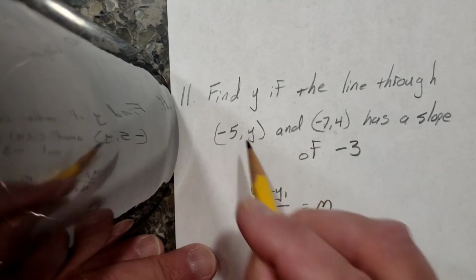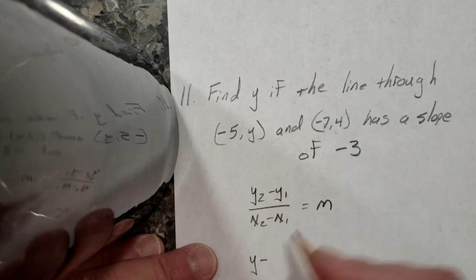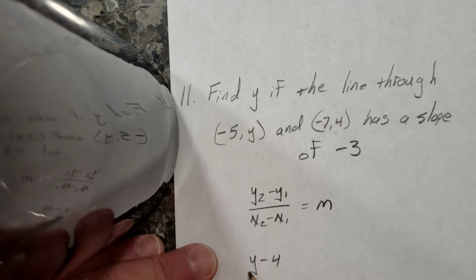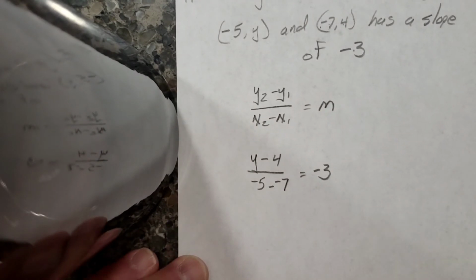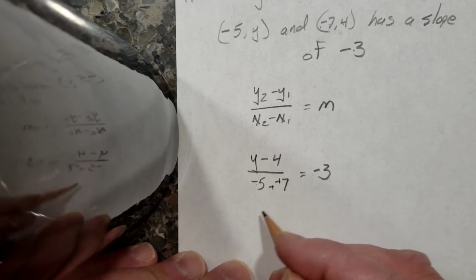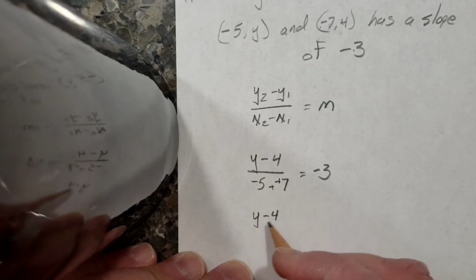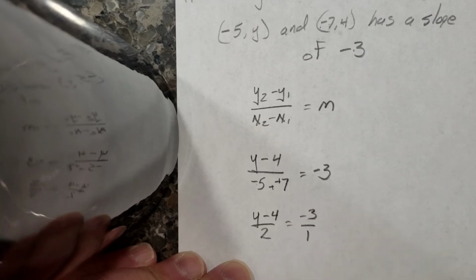And this will be x2 and y2, because I will start with y minus 4 over, I come back, I do -5 minus -7, and that's going to equal my slope, -3. Now I'm going to clean this up a little. -5 minus -7 is 2. I get y minus 4 over 2 equals -3 over 1.